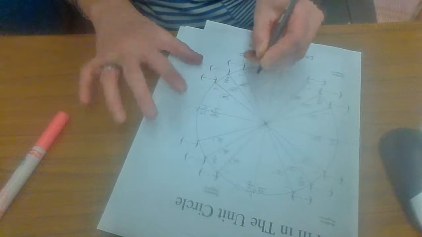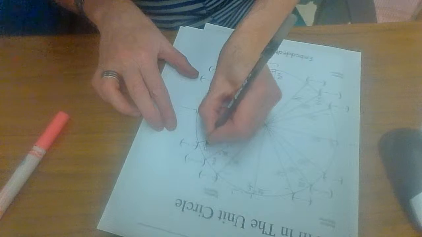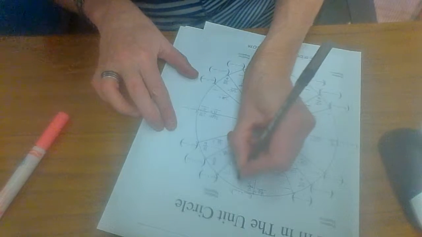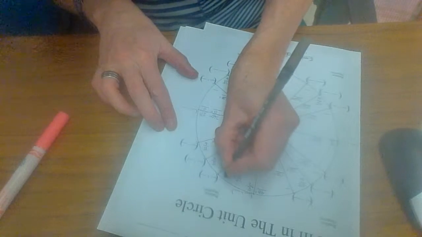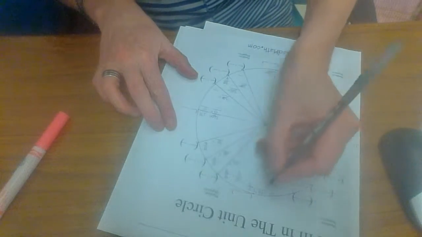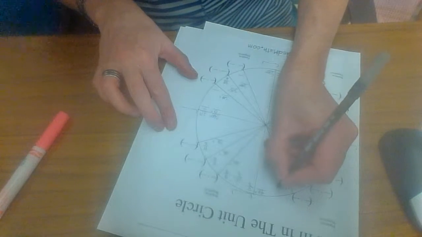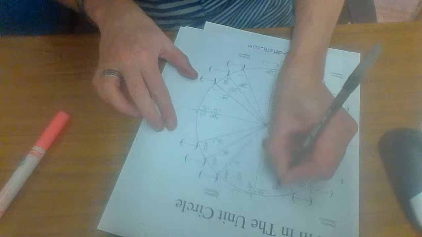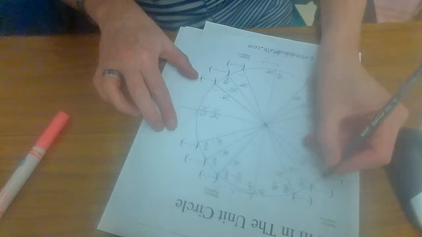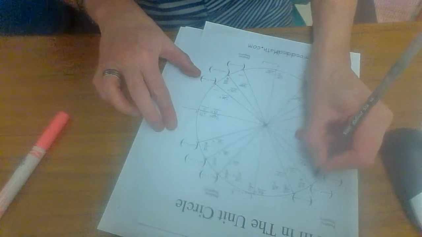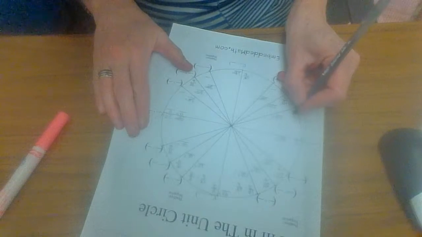Now we're going to go around the circle in pi over 6s. So that's 1 pi over 6. This is 2 pi over 6, which I'm going to write as pi over 3. 3 pi over 6 is pi over 2. 4 pi over 6, which is 2 pi over 3. 5 pi over 6. 6 pi over 6.